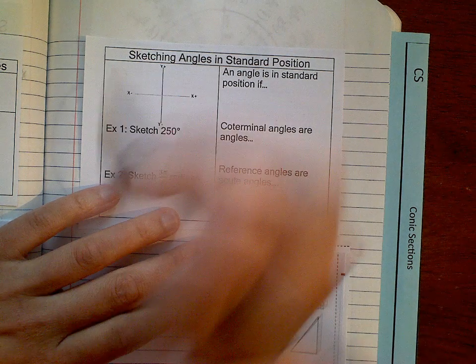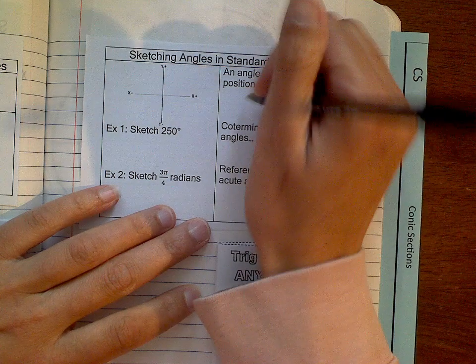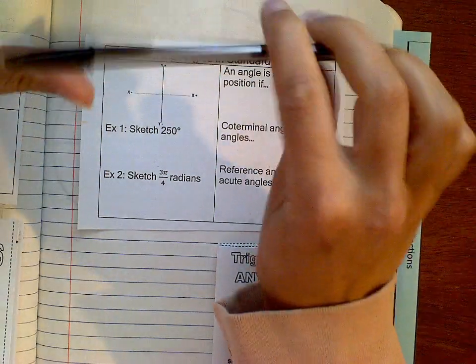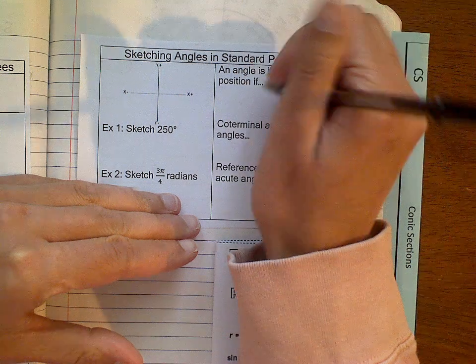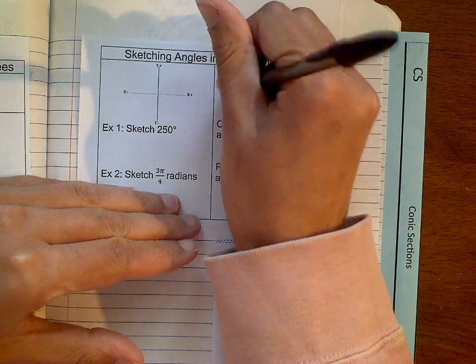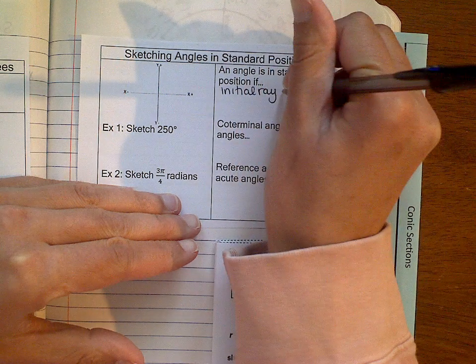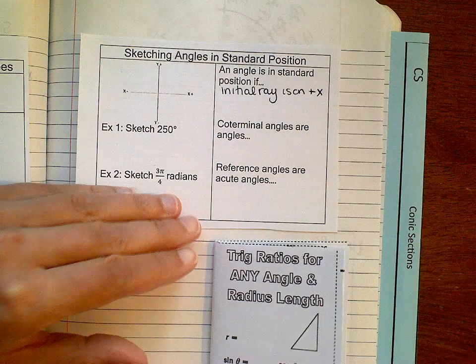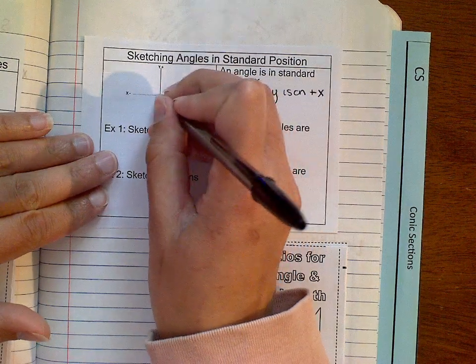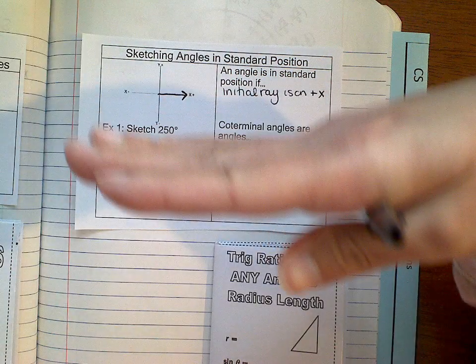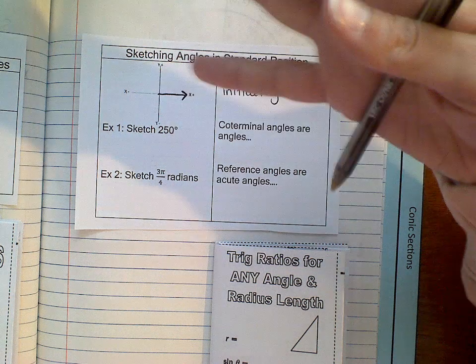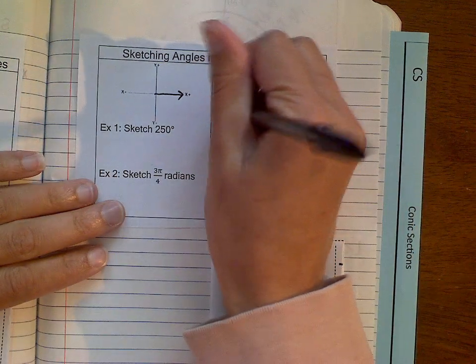Okay. So an angle is considered in standard position when I'm drawing an angle with two rays coming off of it, if the initial ray, where you start, is on the positive x-axis. In this example, your initial ray always has to start here, coming out always on positive x. Then depending on my angle, I come up from that and get another ray, and I end wherever I'm supposed to end. That's called your terminal ray, or your terminal side.